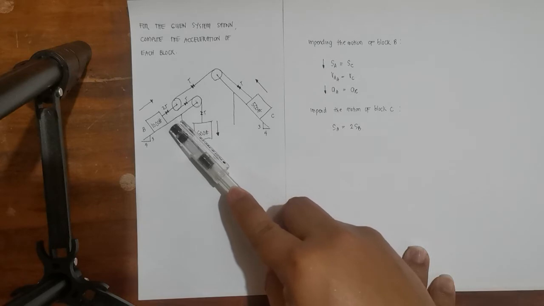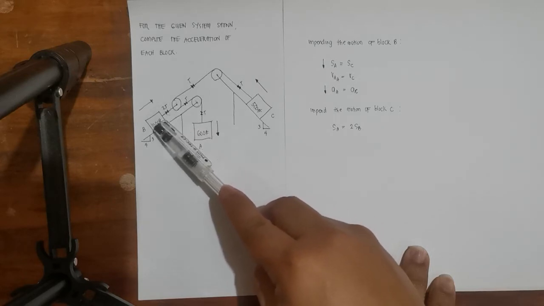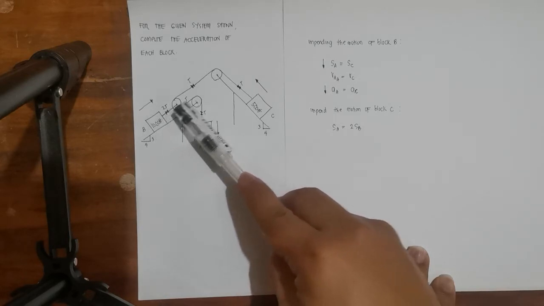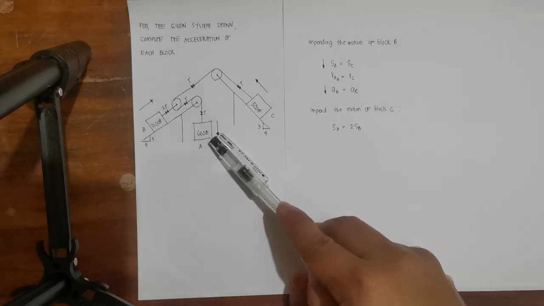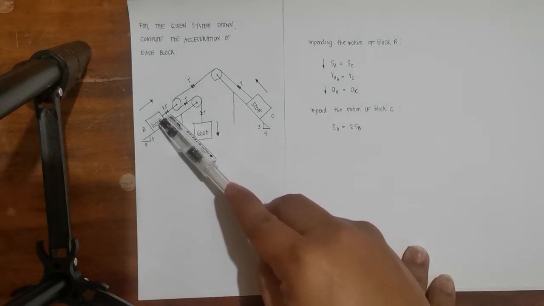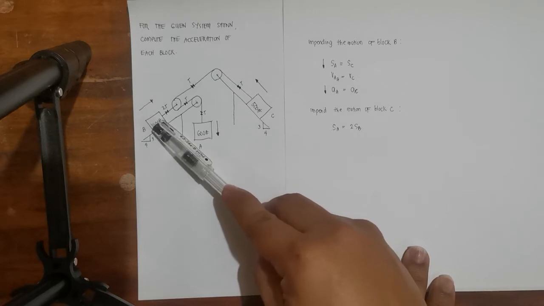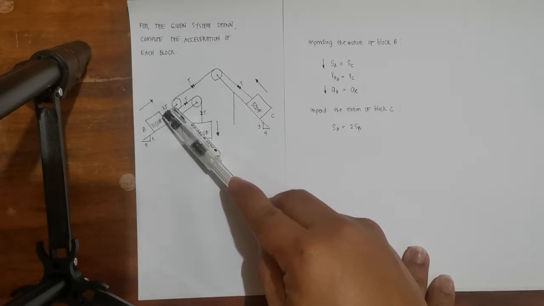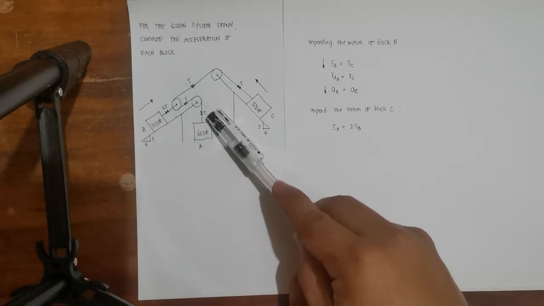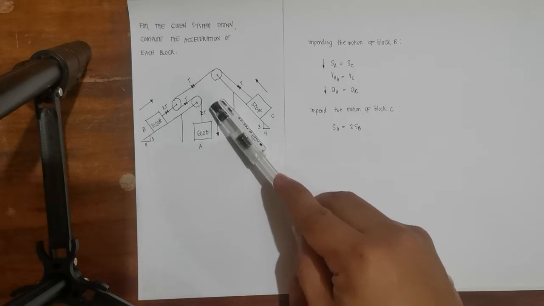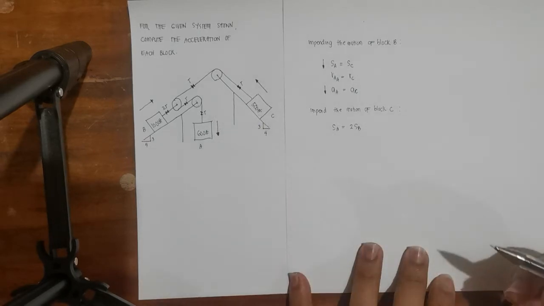Kung hindi nyo ma-analyze po yun, mag-base kayo sa tension. Yung sinabi ko kanina, since yung tension connected kay block B ay twice sa tension na connected sa block A, sabihin, yung distance na travel ni block B, nakamultiply din sa 2. Dito naman kay block A, walang nakamultiply since yung coefficient ng T ay 1. Nagets po?